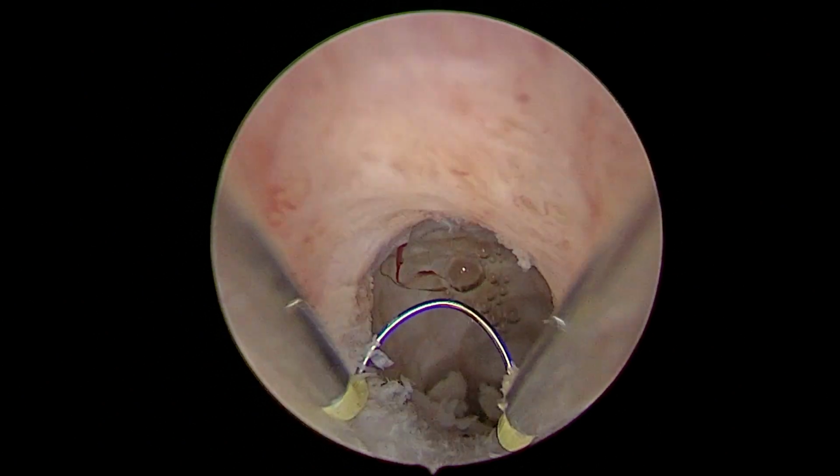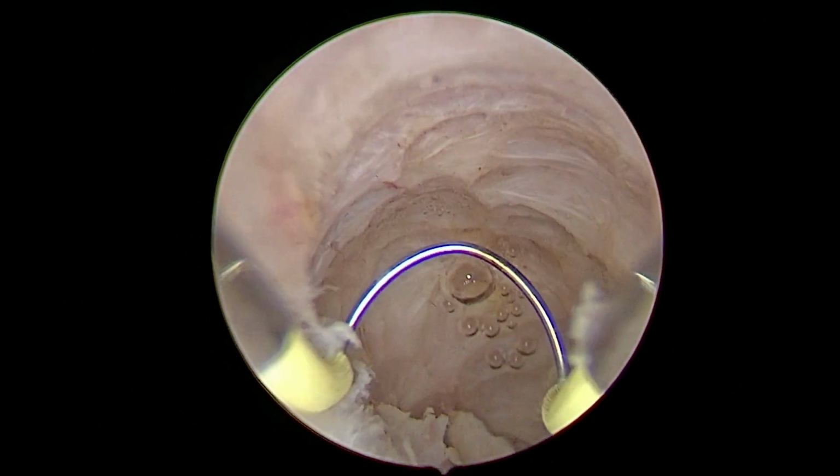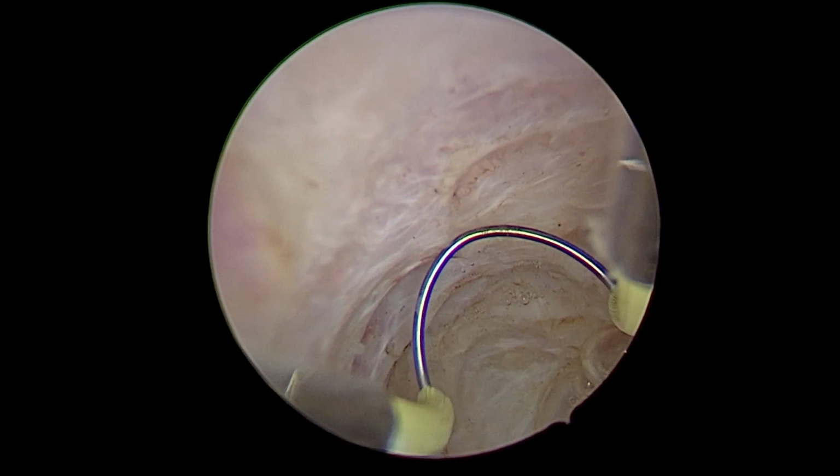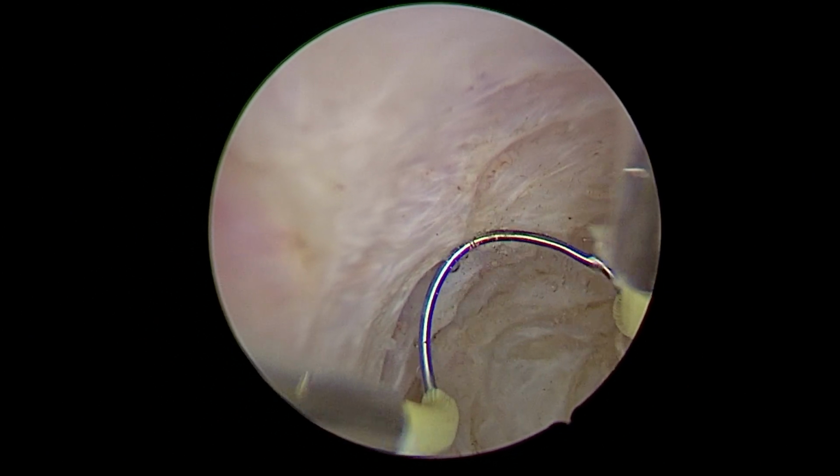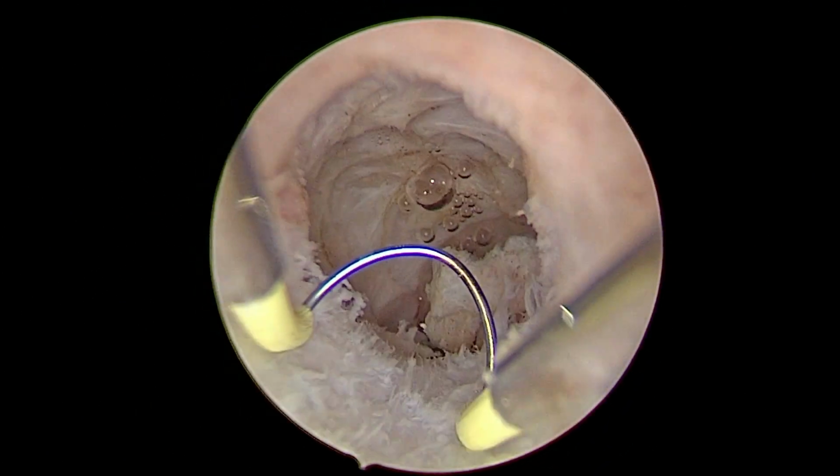So we come out and we can see that our entire surgery is complete. This is the last bleeder which is being taken care of.